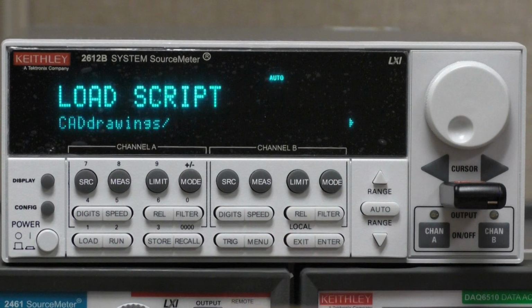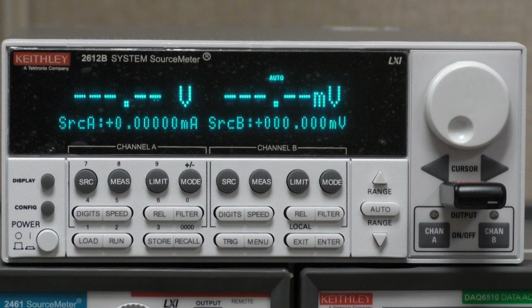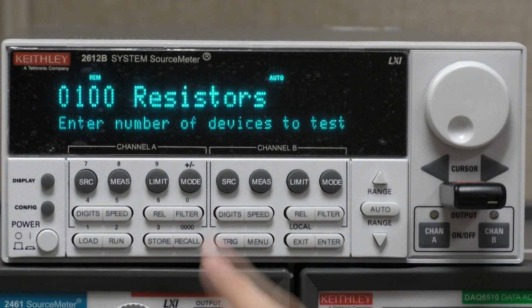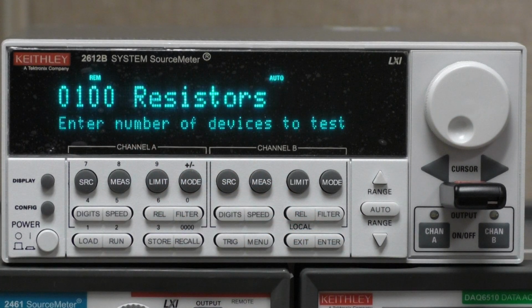We will then press the exit key until we are back at the main screen of the instrument. From here we'll press the run key, and you'll have all the parameters and options for your test to be run. We don't have a DUT set up on our instrument, but this is where you would then be able to select your parameters and run your test.